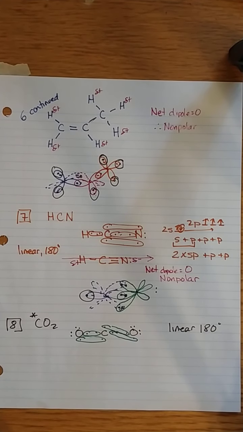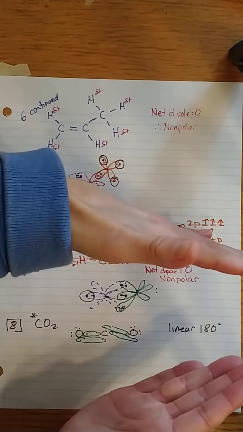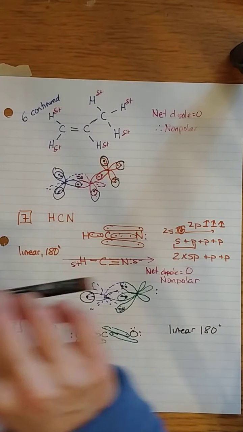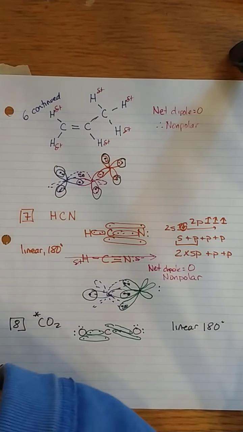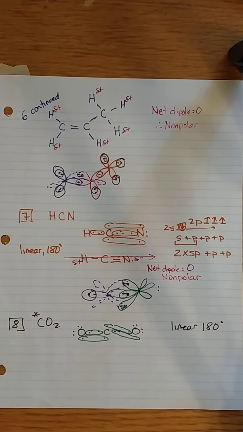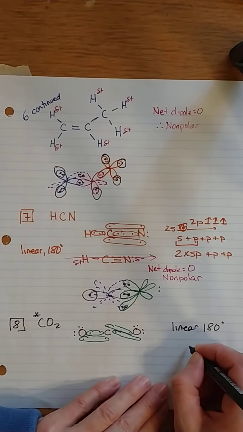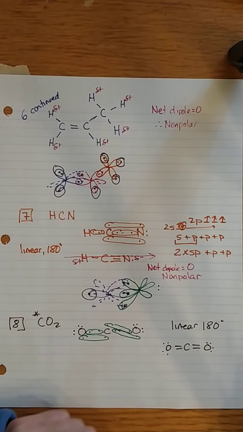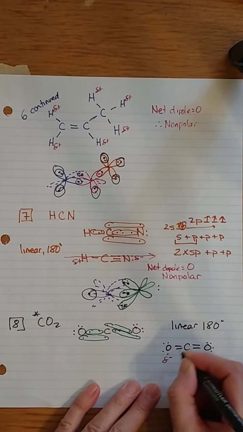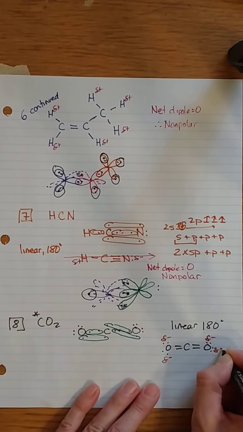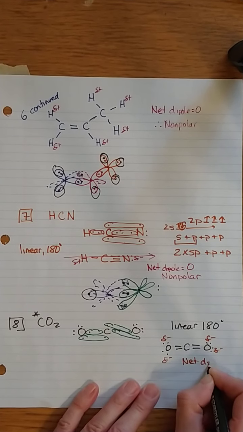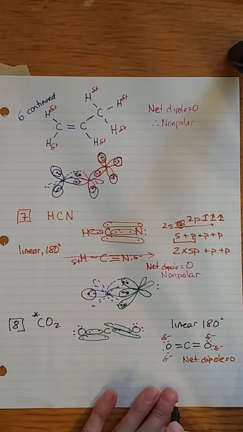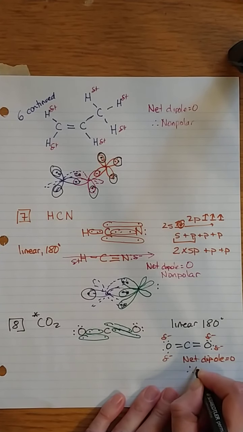So instead of taking your 2 p orbitals and going this way, we're going to make one go this way to bond with the O and the other one go the opposite direction to bond with the O. So we're going to flip it 180 degrees. Okay, so let's just draw. Okay, that's linear, and again, net dipole is 0 because you have no positive charges. So that should make sense because I think we all know that carbon dioxide is a nonpolar molecule.